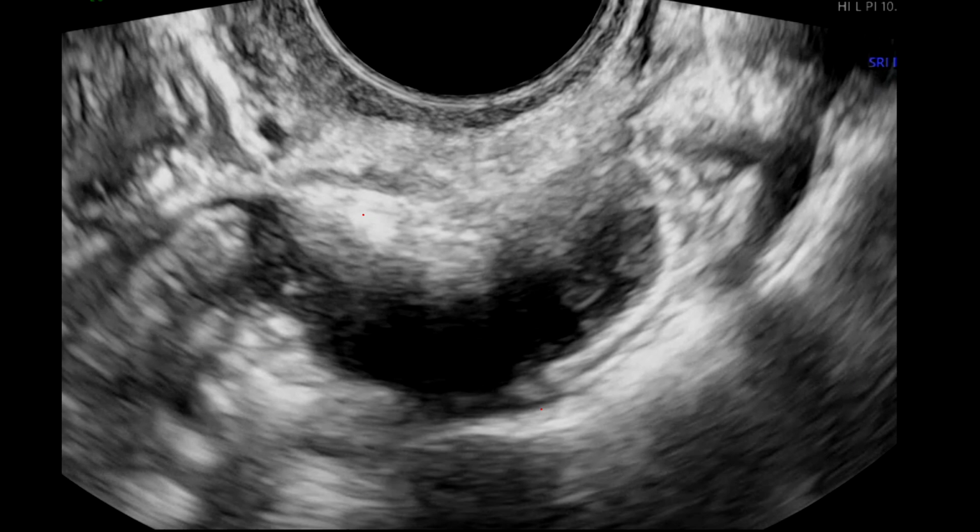The lesion, as you can see, is also causing quite significant narrowing of the bowel lumen, which is reduced to this much over here, whereas the normal bowel lumen is quite large, as we can see inferiorly.